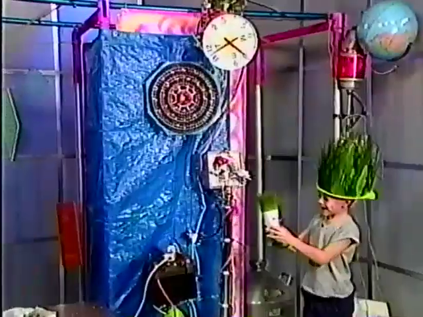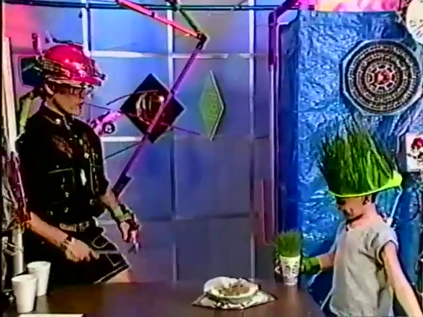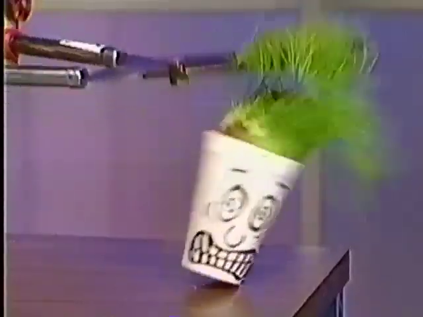Look! Harry has hair! Harry needs a haircut. Come here, little buddy. All right.